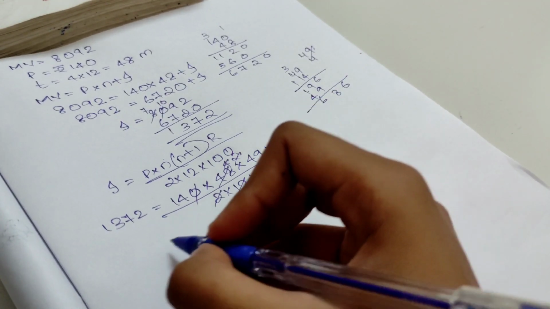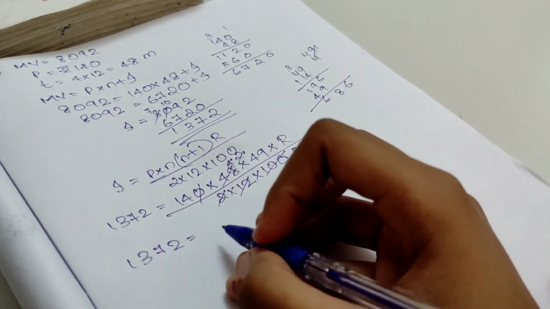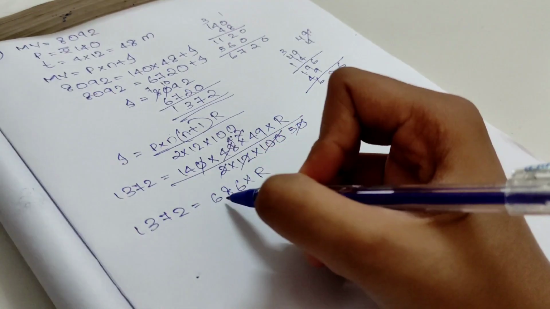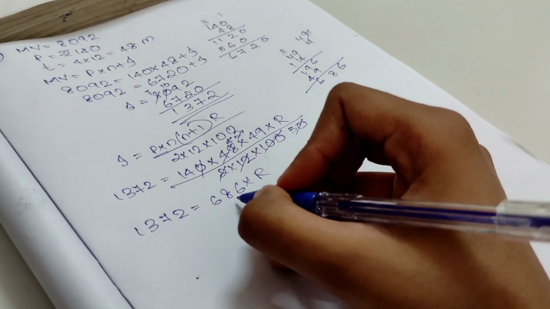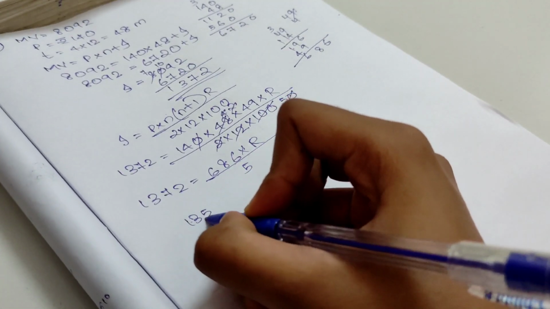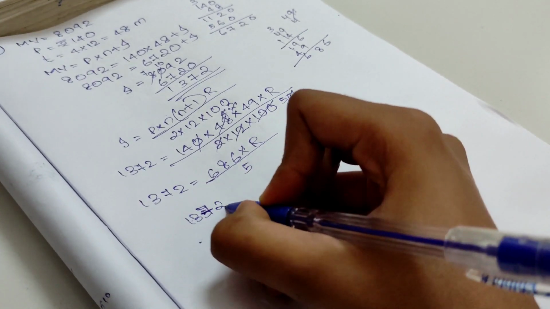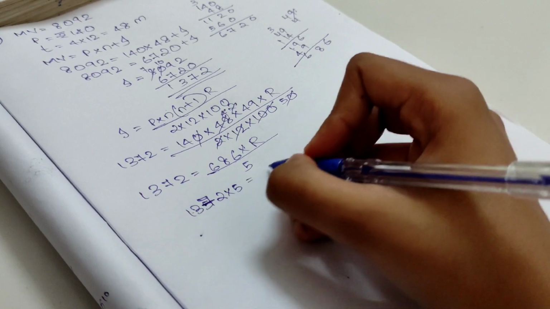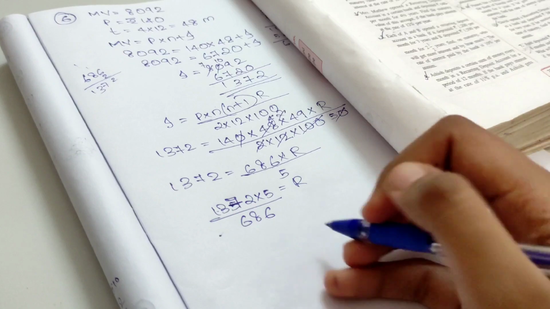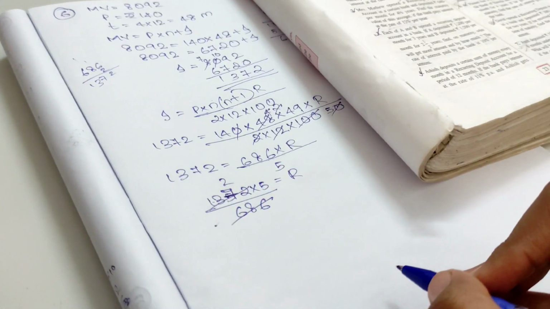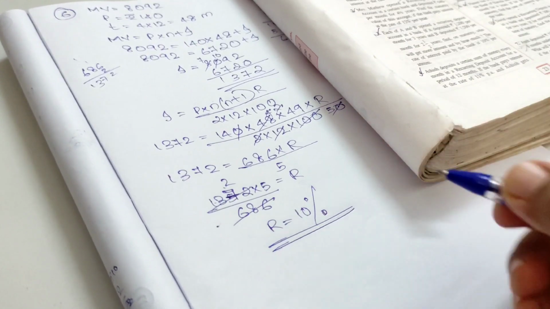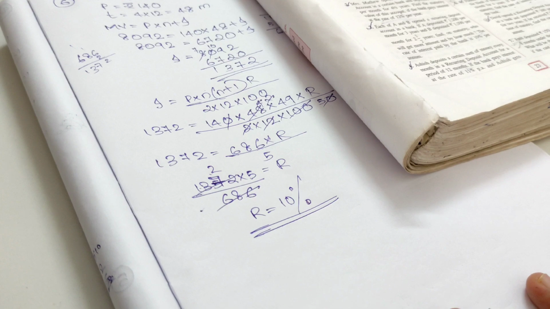So we get 686R by 5. 1372 into 5 is equal to 686 into R. Taking 686 across, 686 2s are 1372. Rate is equal to 5 into 2, that is 10%. So the answer is 10% is the rate of interest.